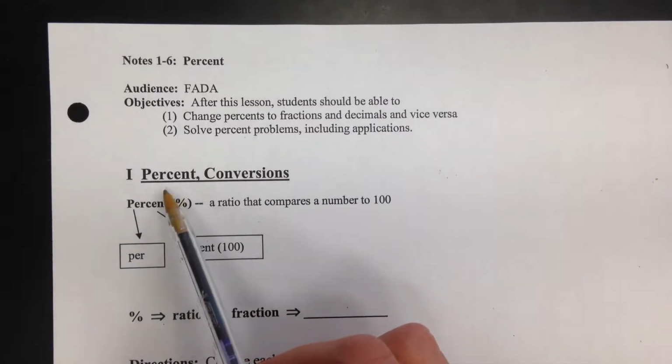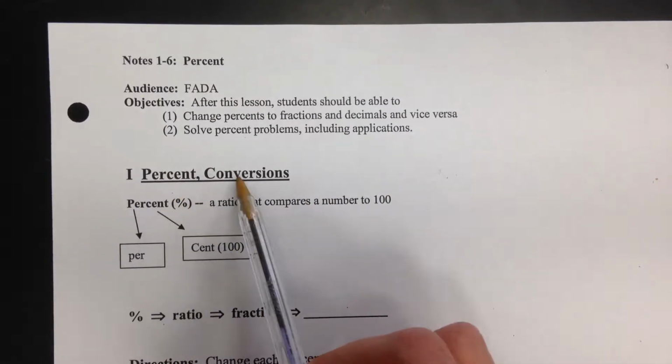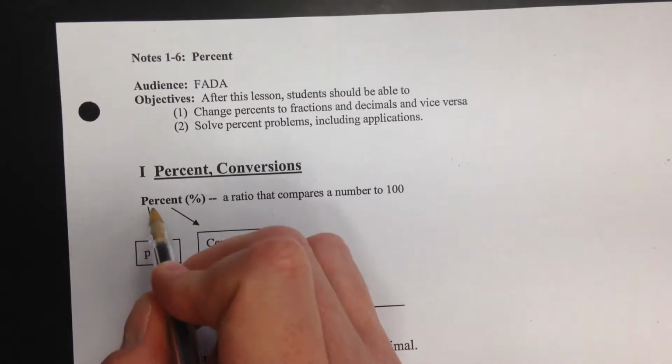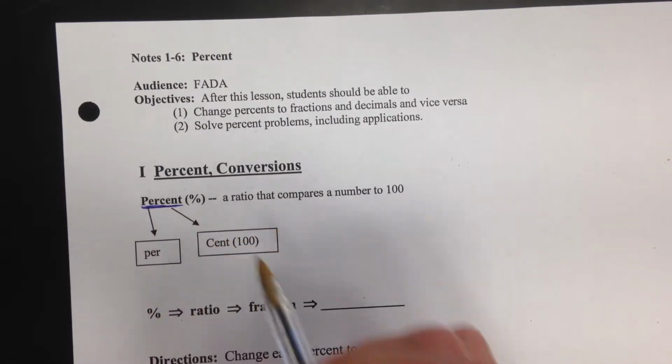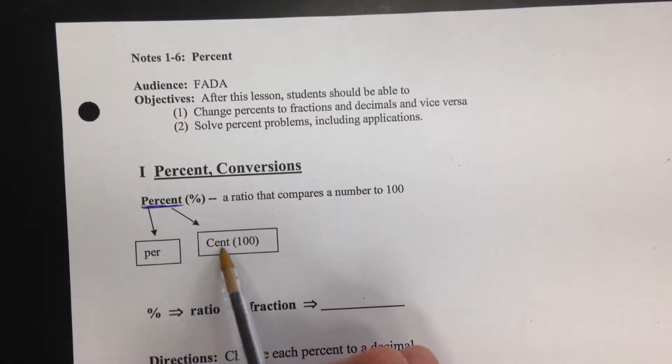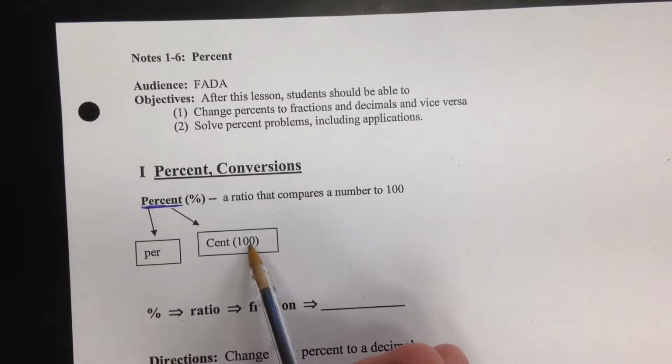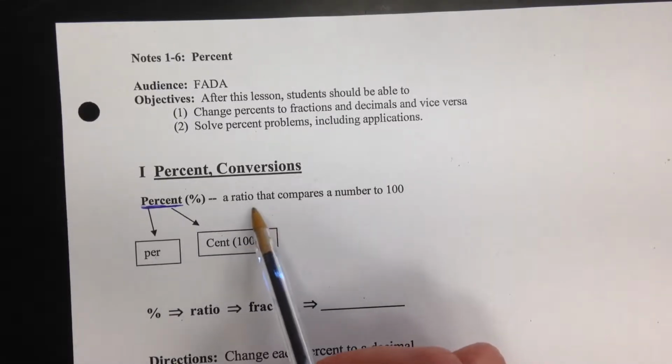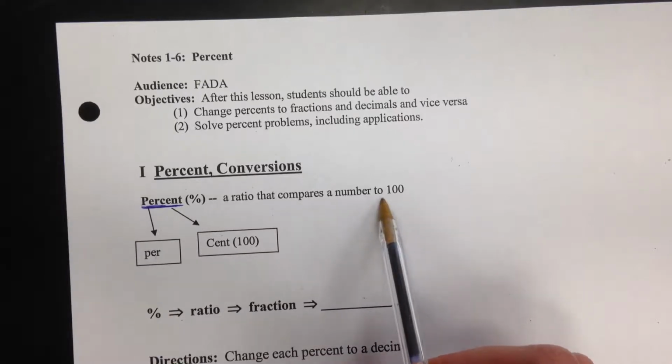Okay, so here we go. Our first section here, percent and conversions. The word percent is actually broken into two parts. It's per cent, so per 100. Cent is for 100. So when we use the word percent, what we're really talking about is a ratio that compares a number to 100.